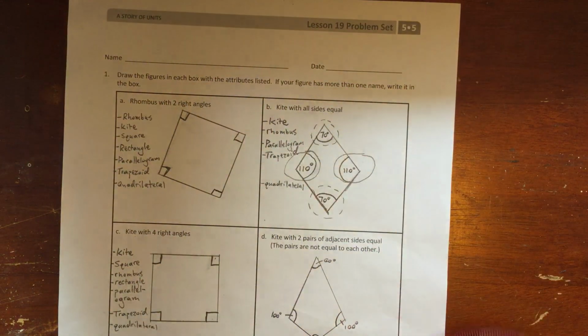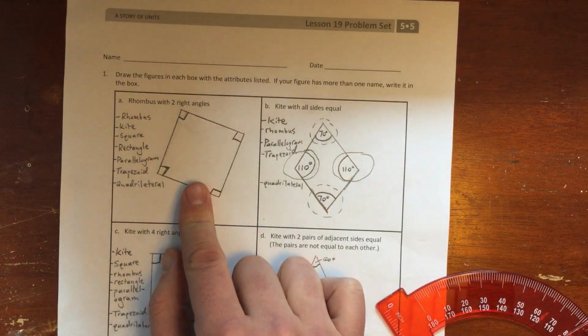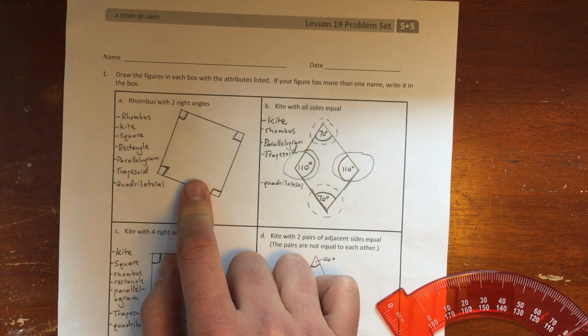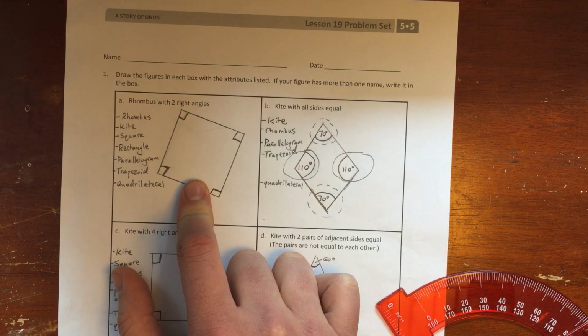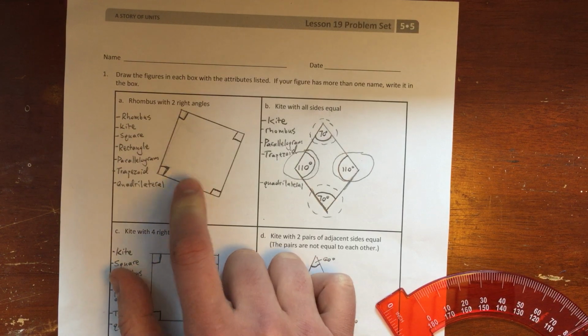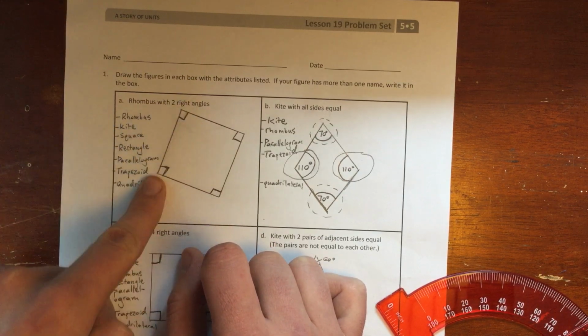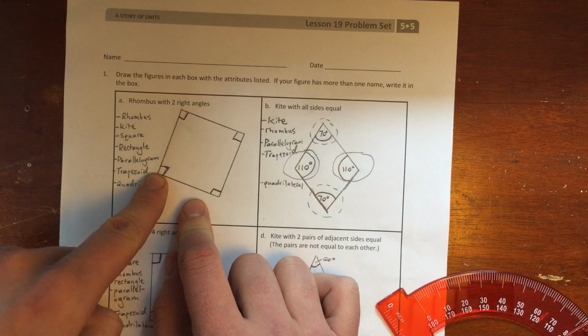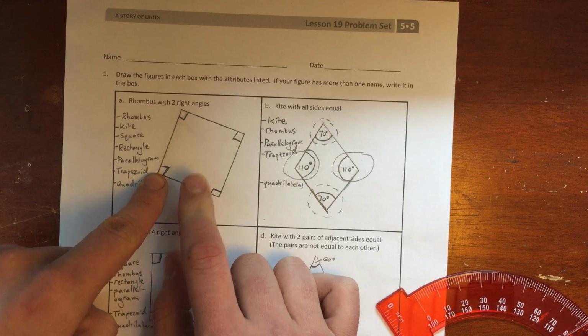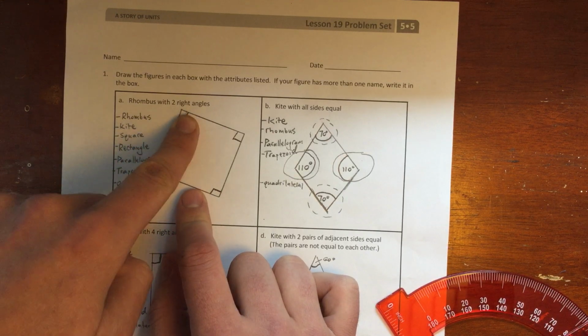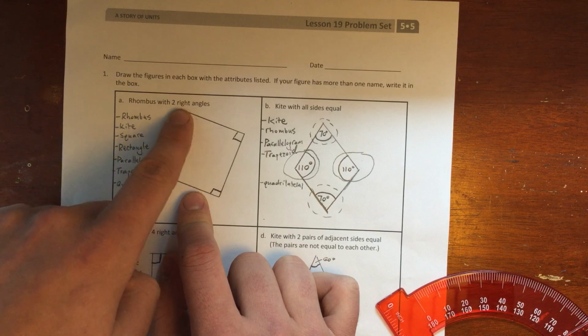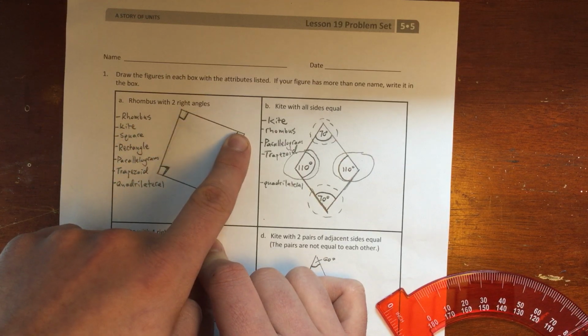So the first thing I'm going to do is, when I was looking at a rhombus with 2 right angles, I know that a rhombus is a parallelogram with 4 equal sides. So the first thing I did was I started by making my 1 right angle here, to make the L, that kind of uppercase L. And then I realized that I had to put a second right angle, so I did this other side up here to make a right angle.